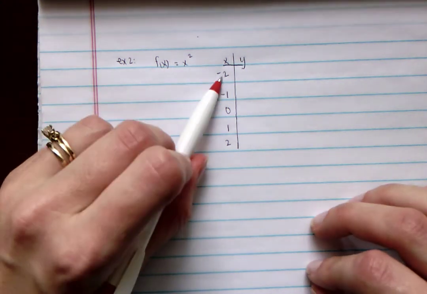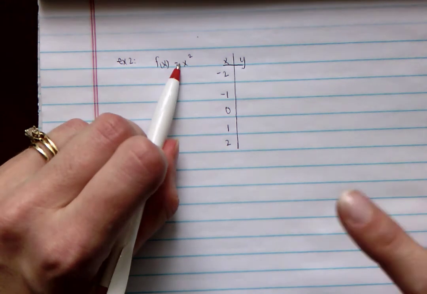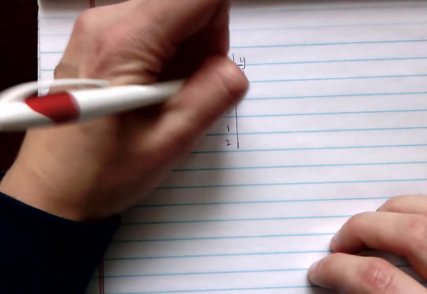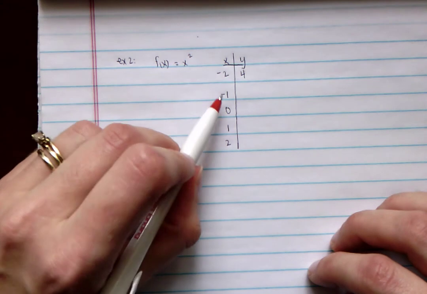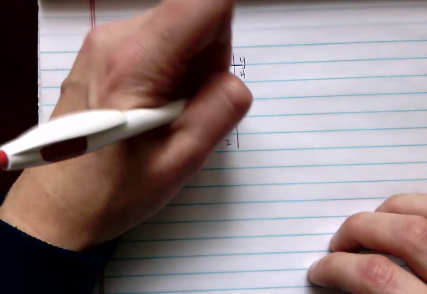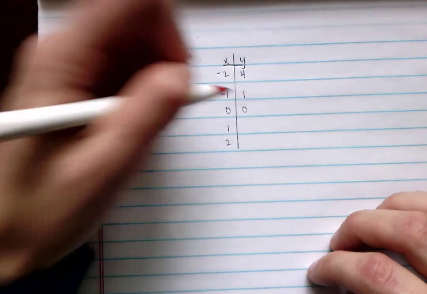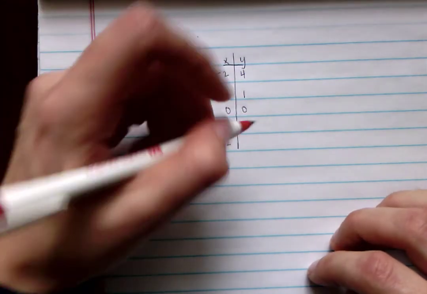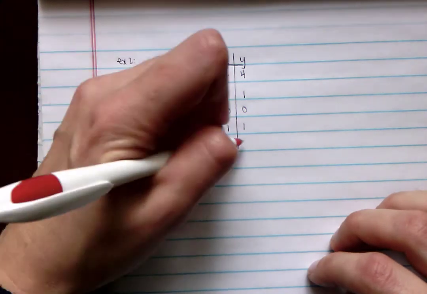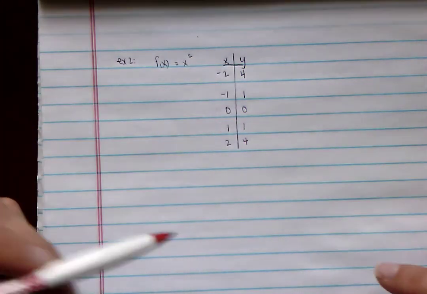So if we do this one, -2 squared, -2 times -2, right, is +4. And then we do -1 squared, -1 times -1 is +1. 0 squared is 0. 1 squared is 1. 2 squared is 4. So now you have these 5 points here that you can use to make a graph.